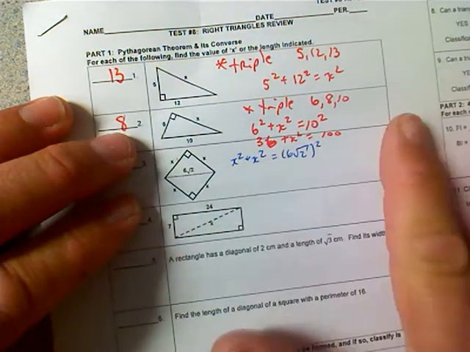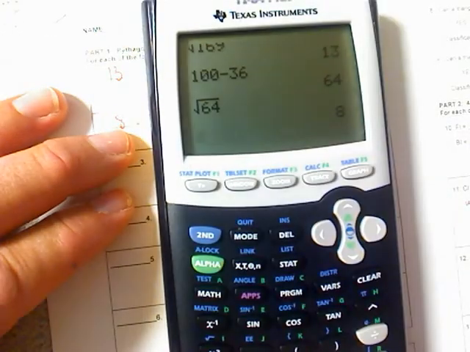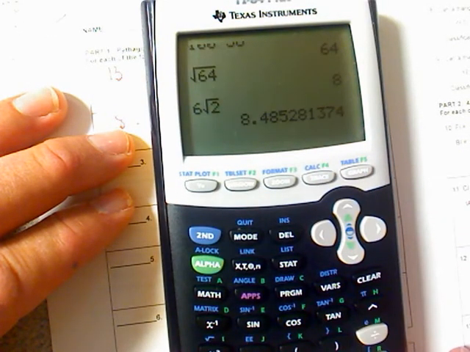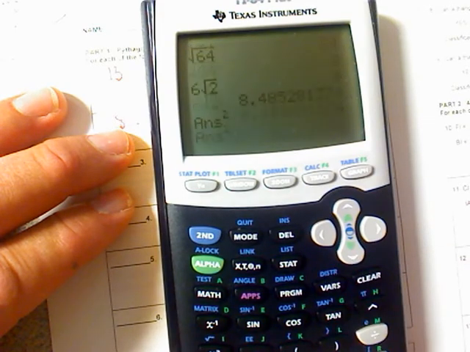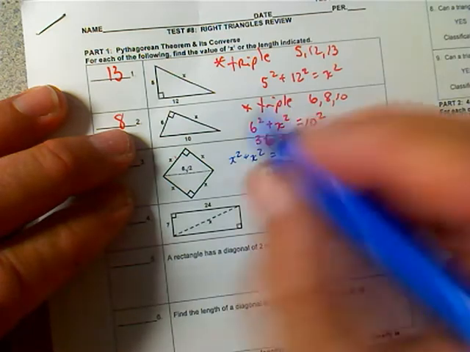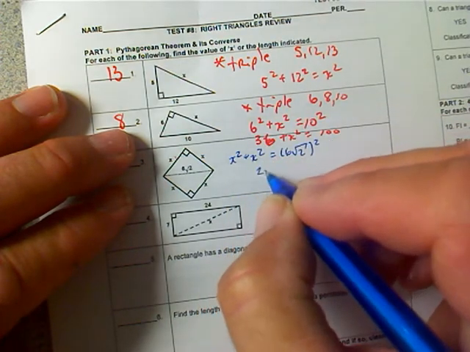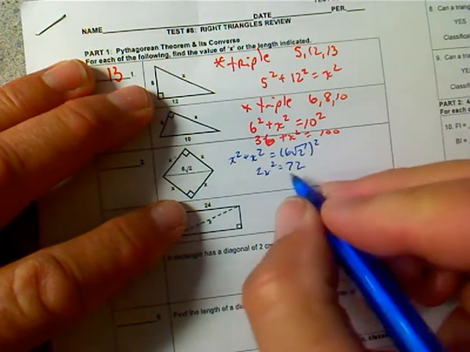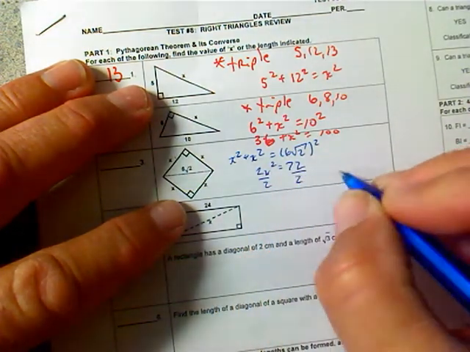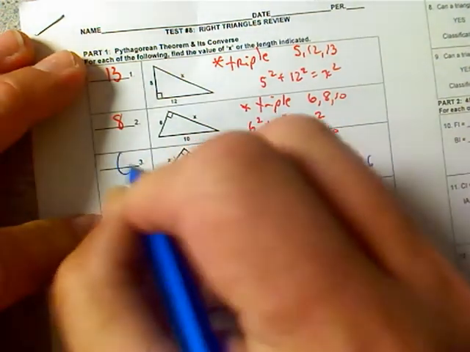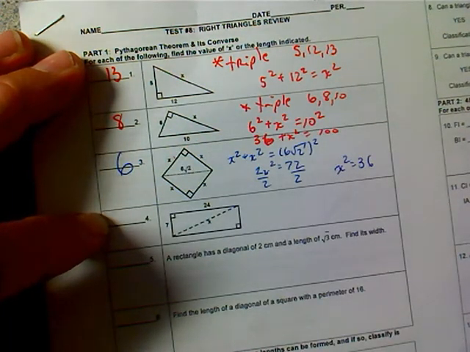If you're good at squaring it, great. If you're not, grab a calculator. 6 square root of 2, that squared, oh look, it's 72. That's nice. So I've got 2x squared over here equals 72. Divide both sides by 2, and I get x squared is 36. So x is just going to be 6.